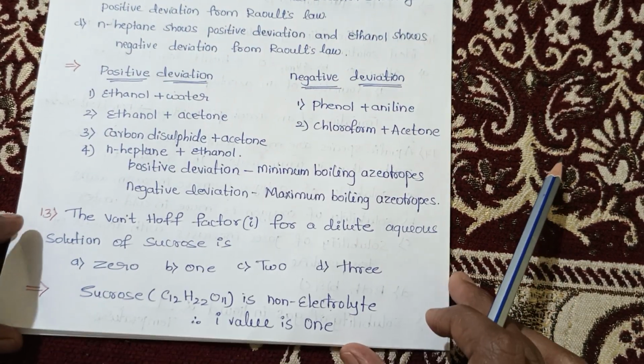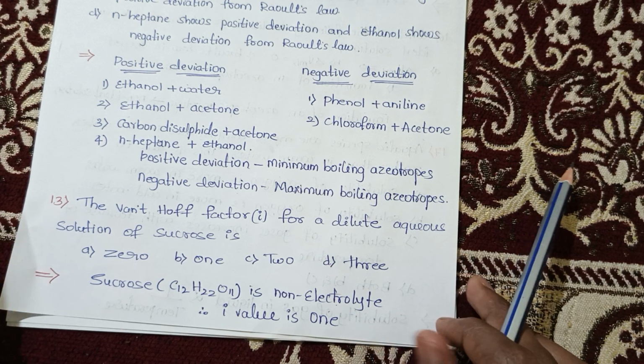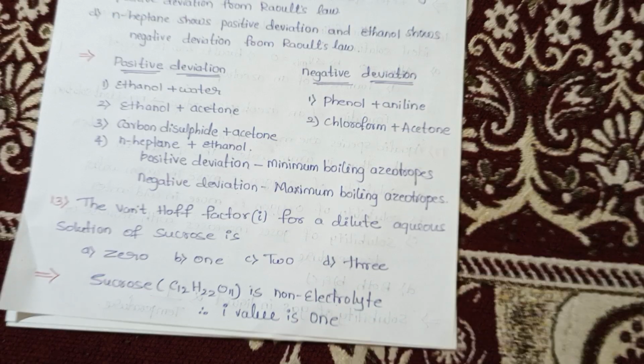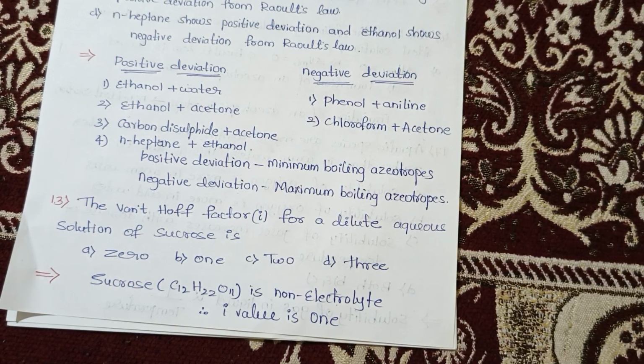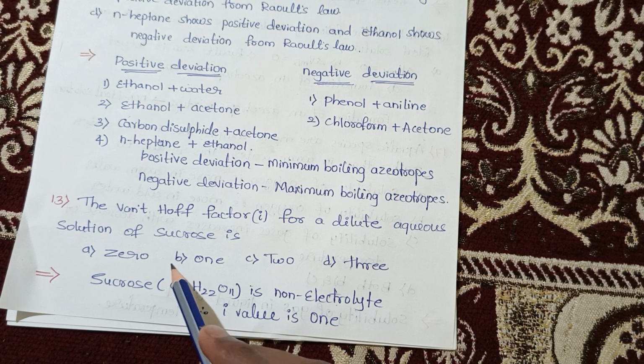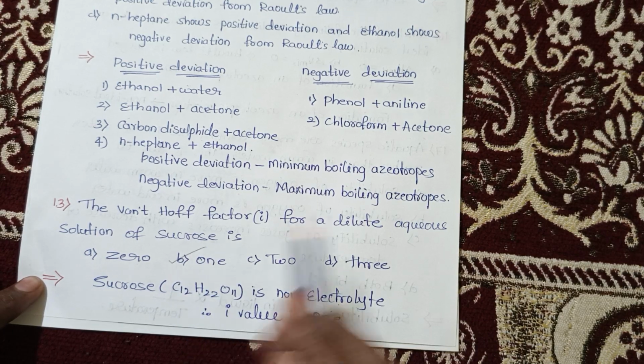Again, the next question is based on the Van't Hoff factor. The Van't Hoff factor for a dilute aqueous solution of sucrose: as I told, sucrose is a non-electrolyte, so therefore the i value is equal to 1.